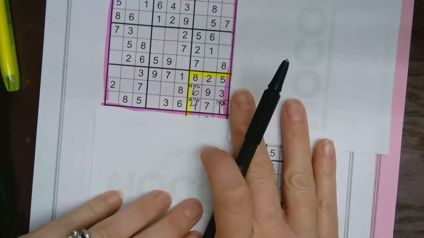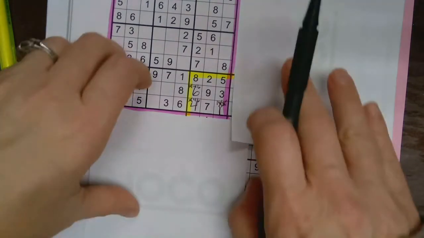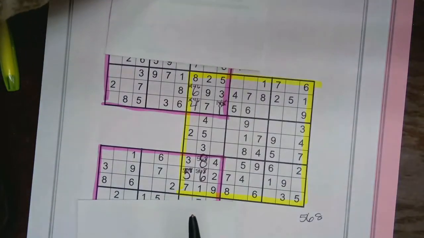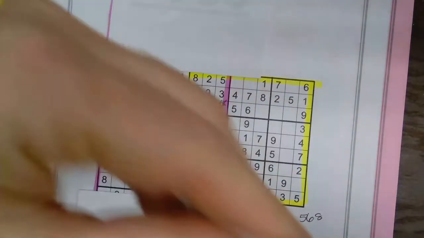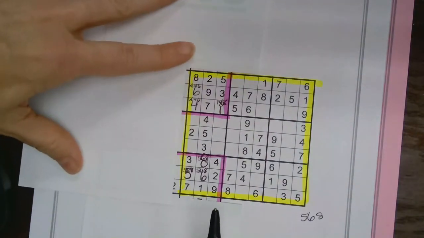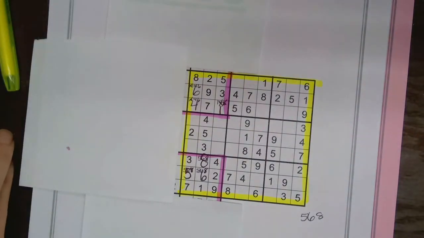All right, I want to show you another strategy. We're going to do the yellow one for this strategy. And this is focusing on individual numbers.